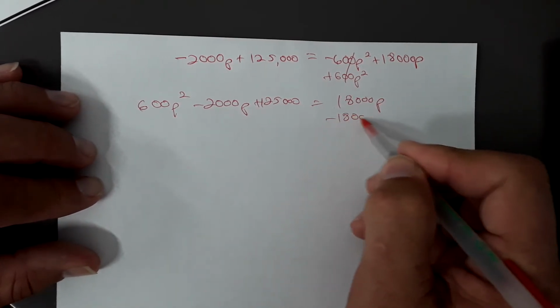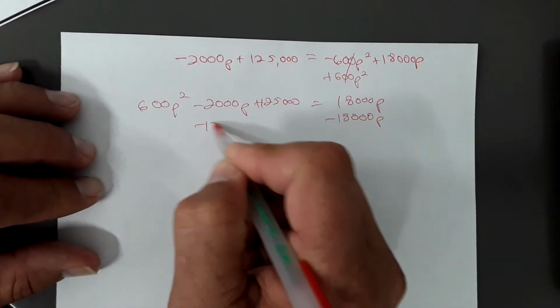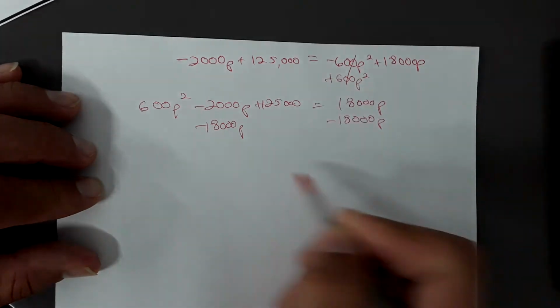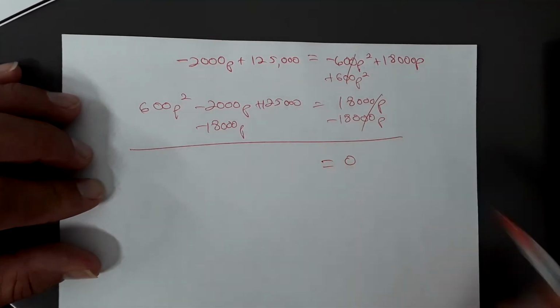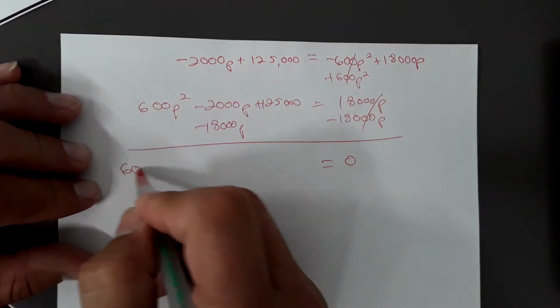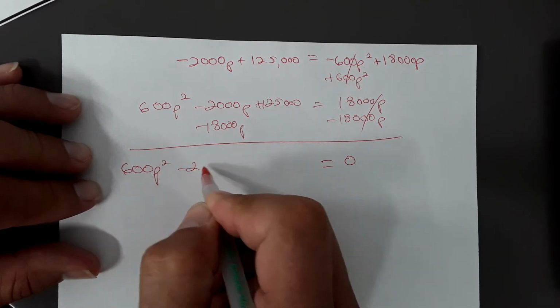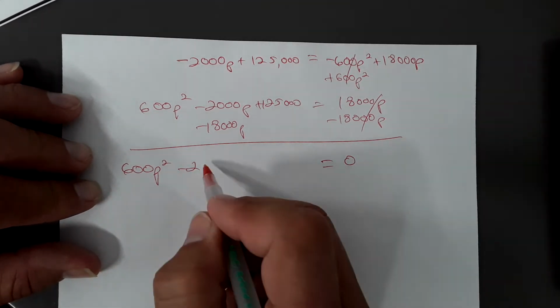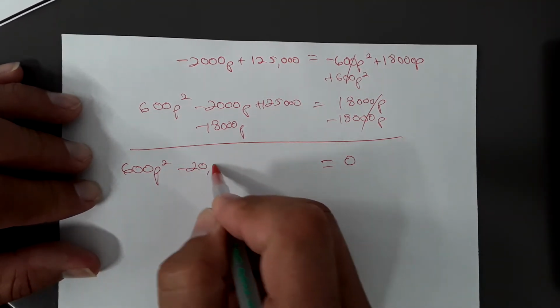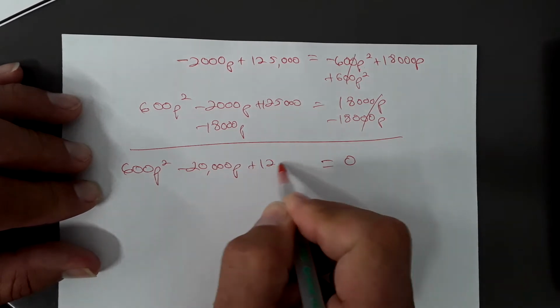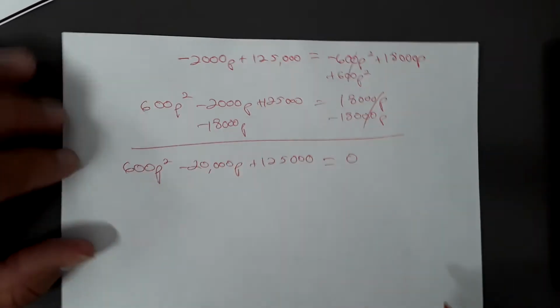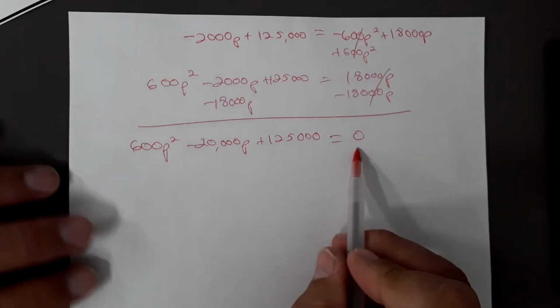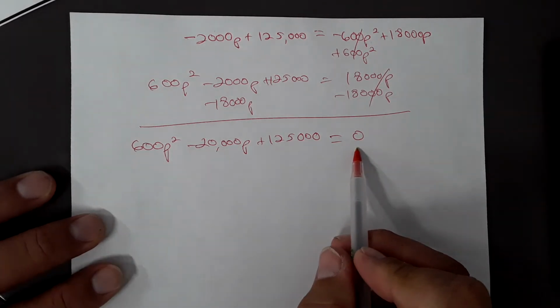Take away the 18,000p. That's going to be negative 20,000p plus 125,000.